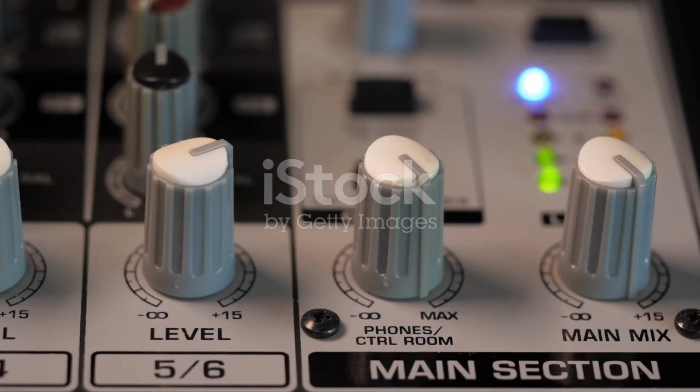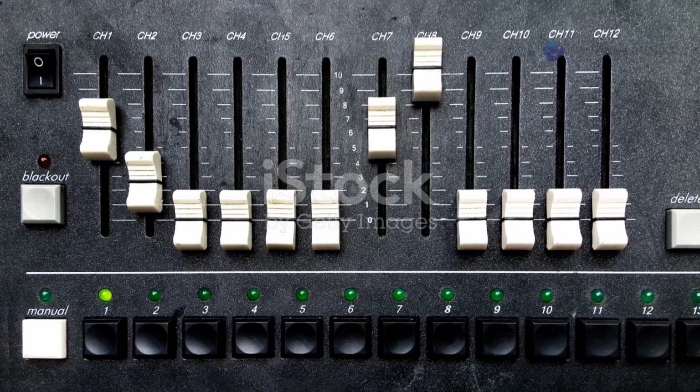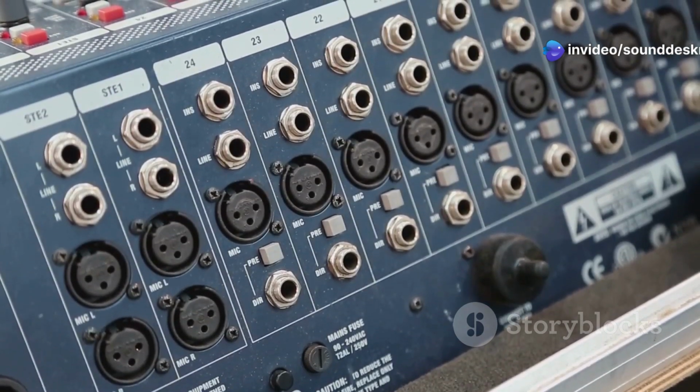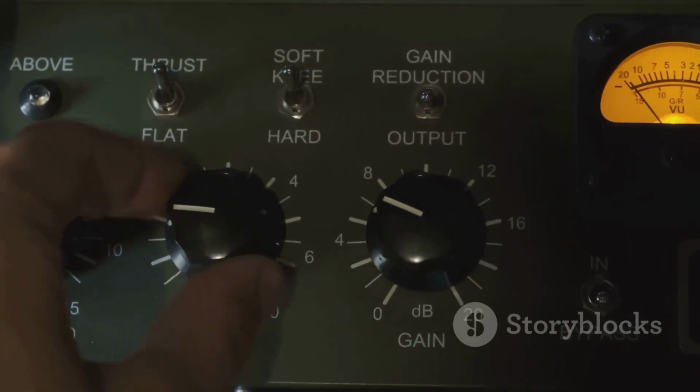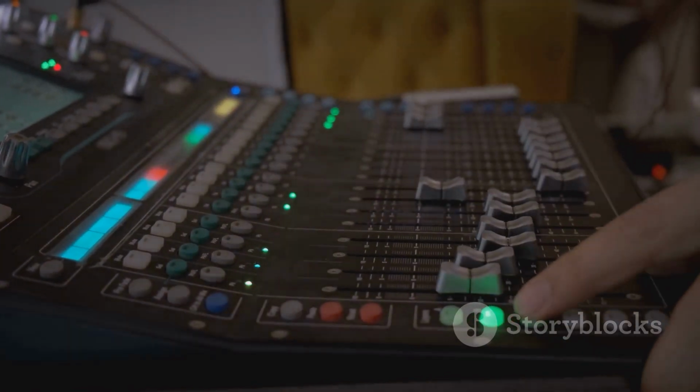Section 3. The heart of the mixer, the channel strip explained. The channel strip is a vertical column of controls for a single audio source. At the top, input jacks for mics or instruments. Below that, the gain knob sets the initial signal level, boosting weak signals to usable levels. Set gain high enough for clarity, but not so high it distorts.